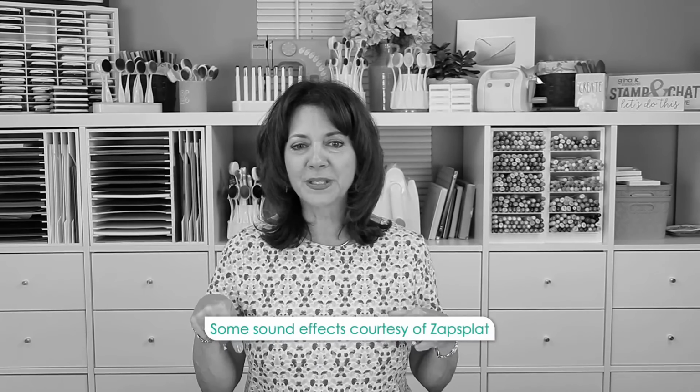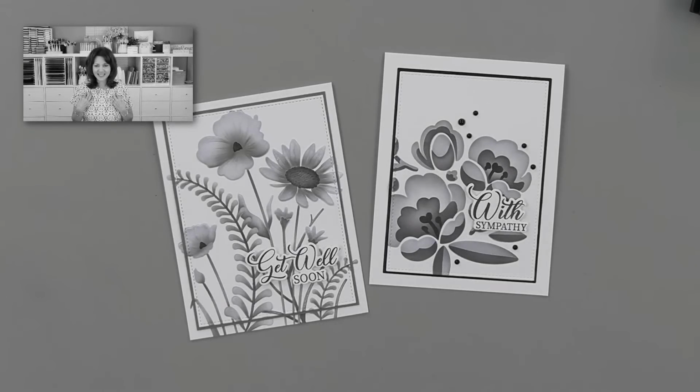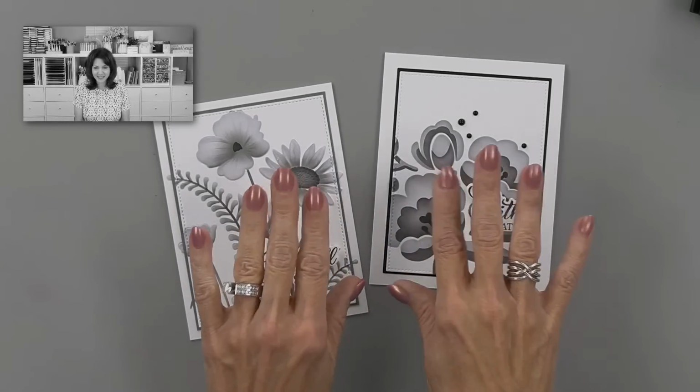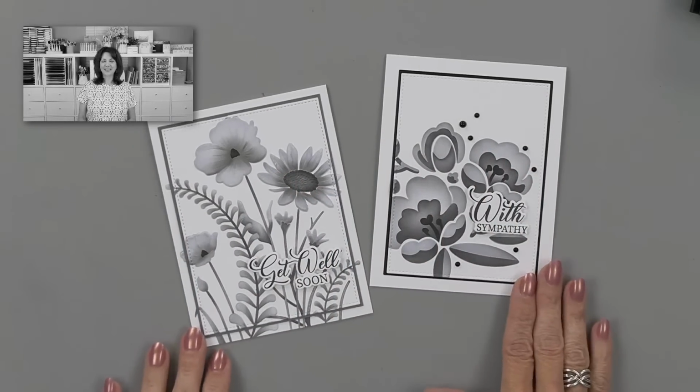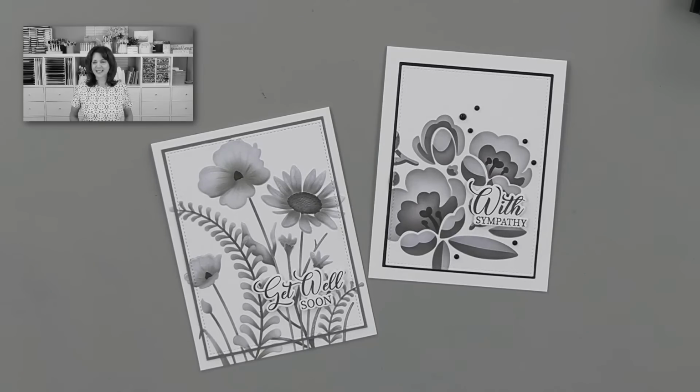All right, everybody. Well, this was so much fun. Let's take one more peek at the cards. These are the 2 cards that we made in grayscale. These are really in grayscale. See, my hands are not. And give these cards a try. I can't wait to see what you come up with, or this technique a try.